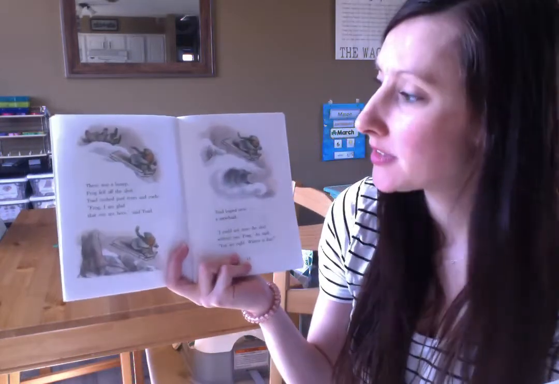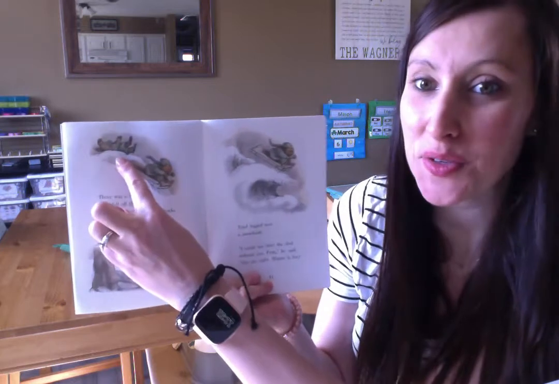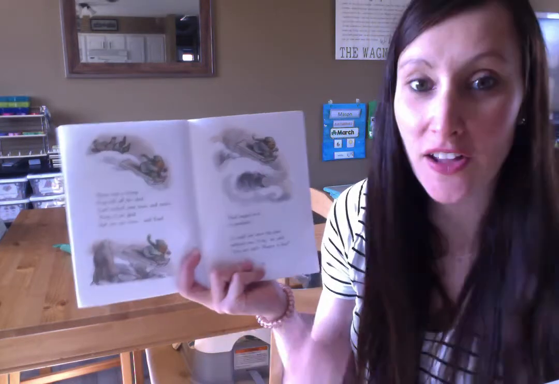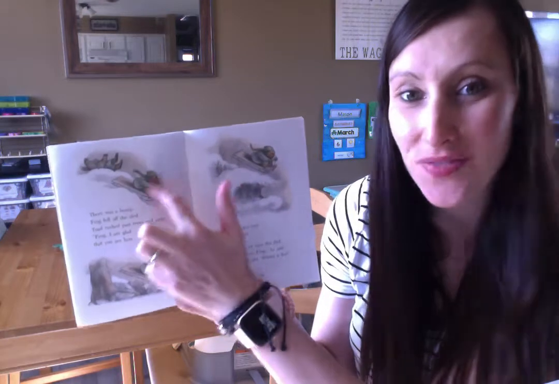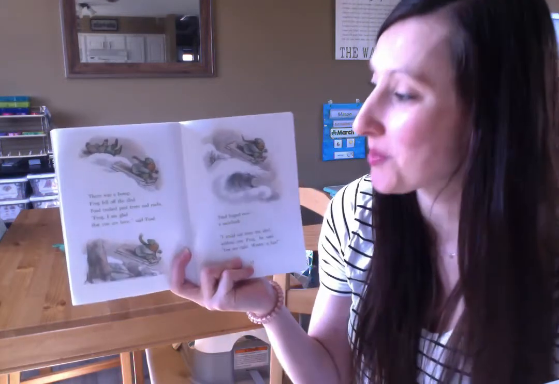There was a bump. Frog fell off the sled. As you can see, we're right back there, and it doesn't even look like Toad noticed. But look at Toad's face now. He's changed a little bit.